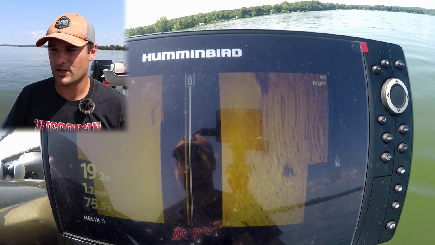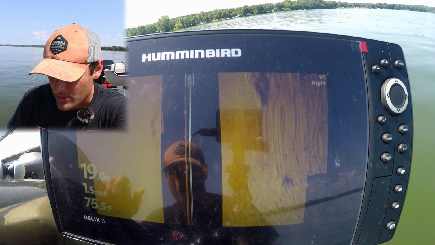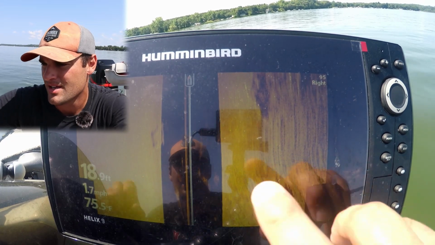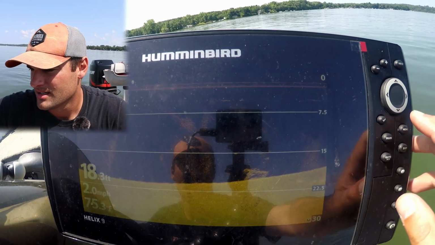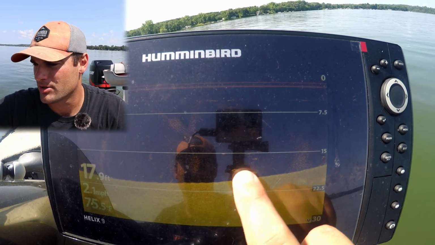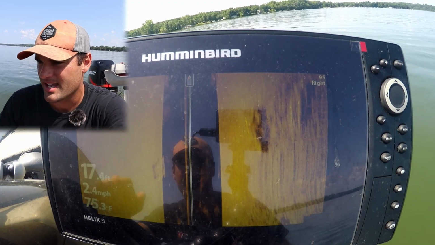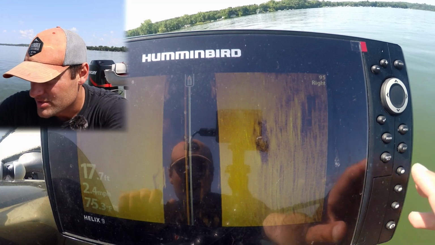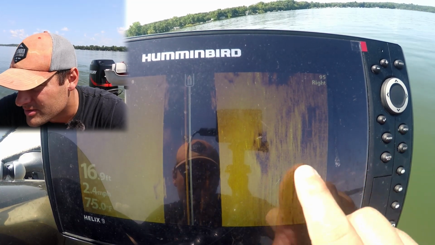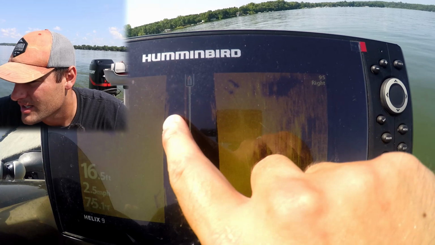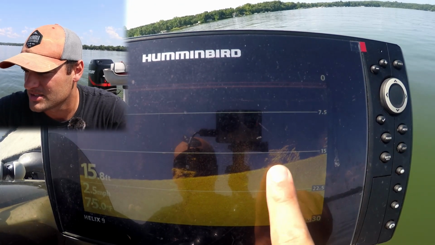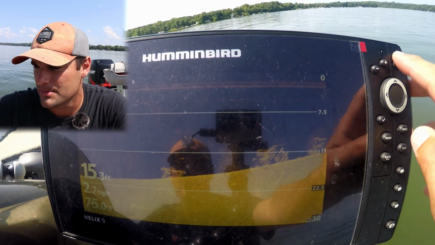Ideally, if you have side imaging sonar, that's the best option for you right now. Here's a brush pile right here. If I go to down imaging, that's a brush pile. It's an older one, kind of decayed. I know there's some other brush piles in here. Okay, here we go. So these look like brush piles right here. There's some fish on them if I go to my down imaging.